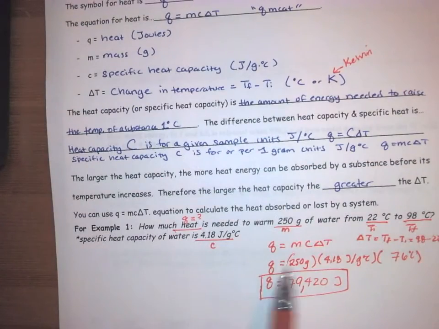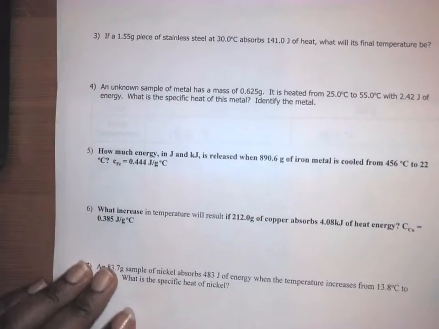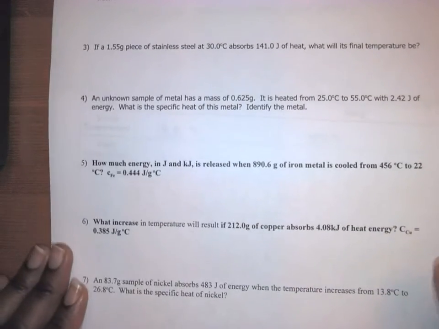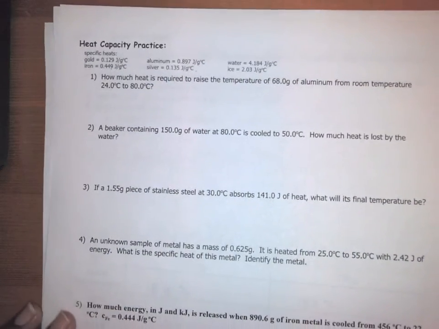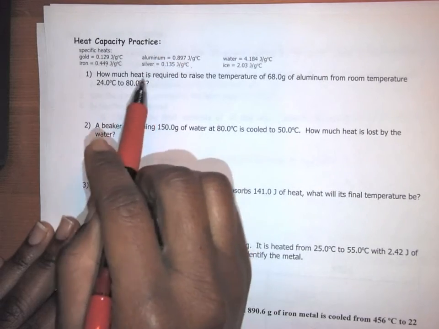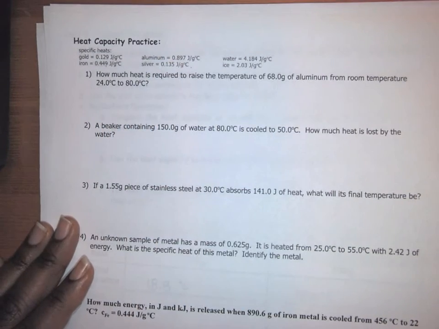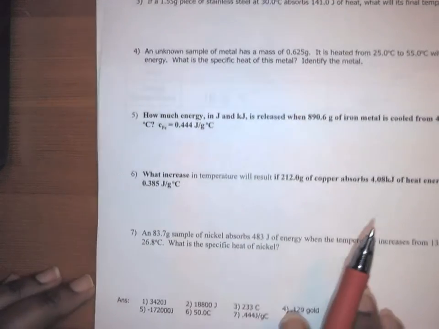All right, so now that we've seen how to use this equation a bit, what you guys are going to do is do this heat capacity practice. There are 7 problems, and there's also some key information at the top, specific heats that you may need for different problems. And the answers are at the bottom, so you can check it as you go.